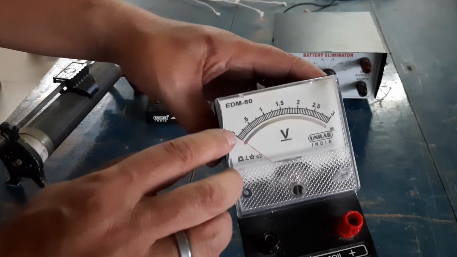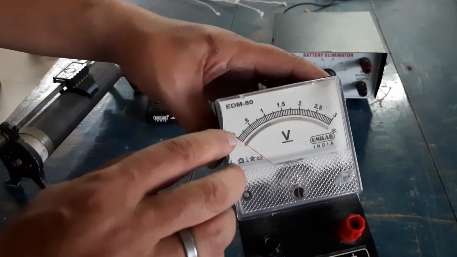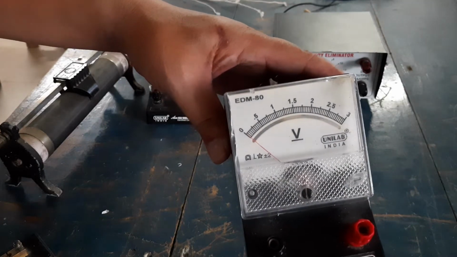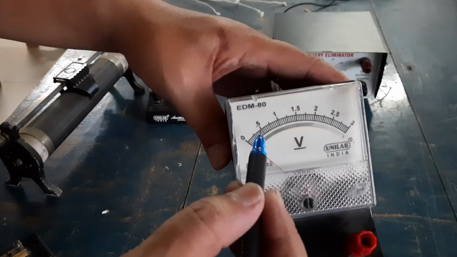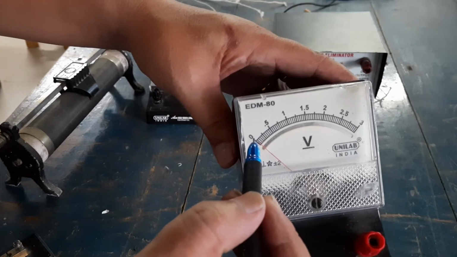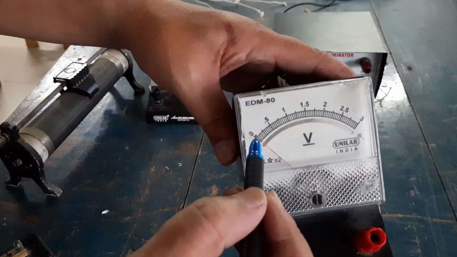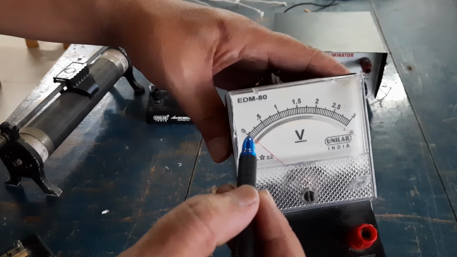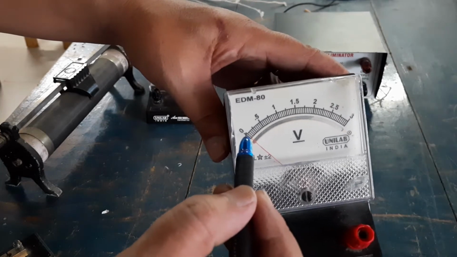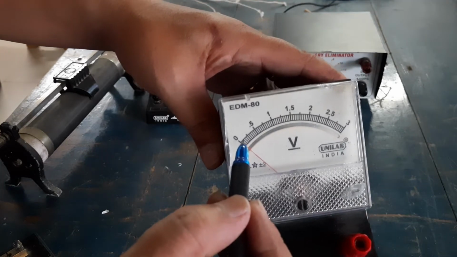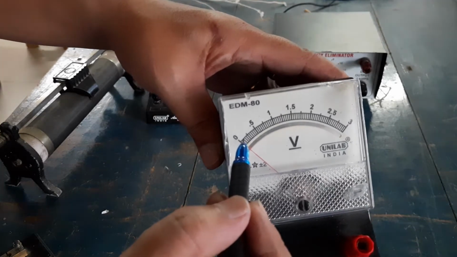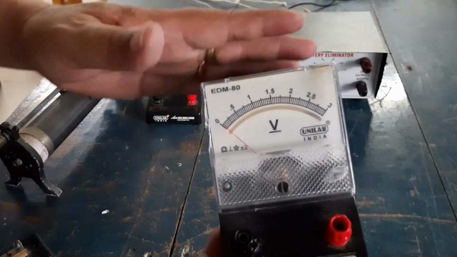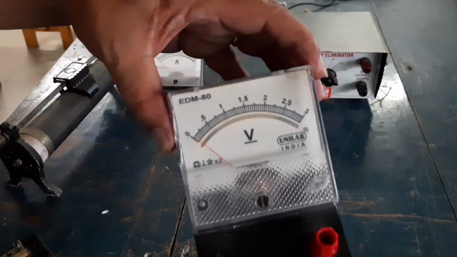You can see the first 10 divisions go from 0 to 0.5, so the least count of this voltmeter is 0.05. So 1 division is 0.05, 2 divisions is 0.1, and 10 divisions is 0.5. We should know the least count of this voltmeter.